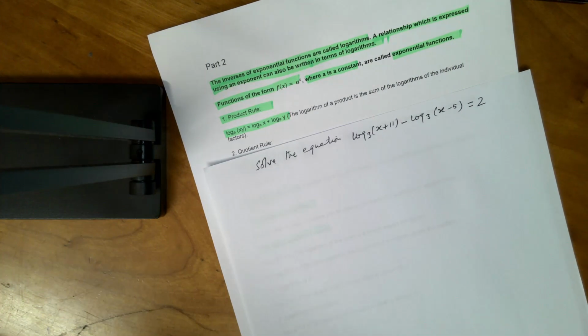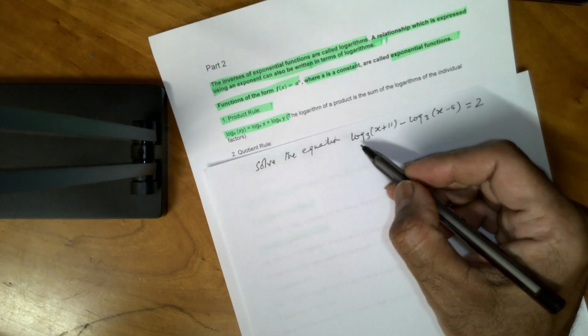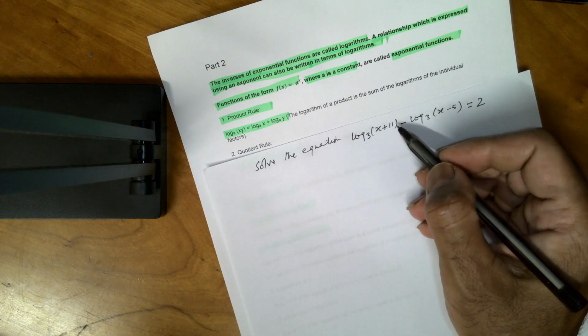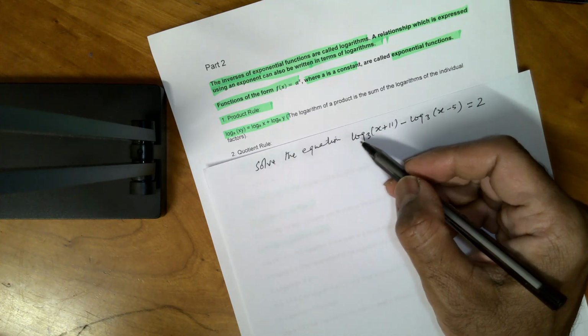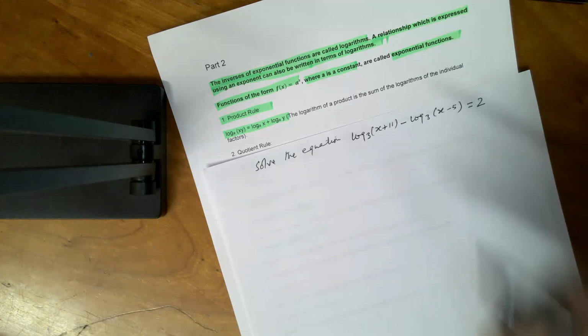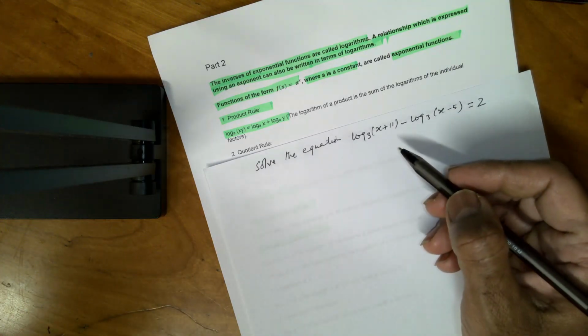I have also explained this in my previous video that it depends how you say it. Some people say log with the base 3 of x plus 1. Some say log of x plus 1 of base 3. So it entirely depends how you want to say it. So I'll leave that with you. So how would you solve this one?